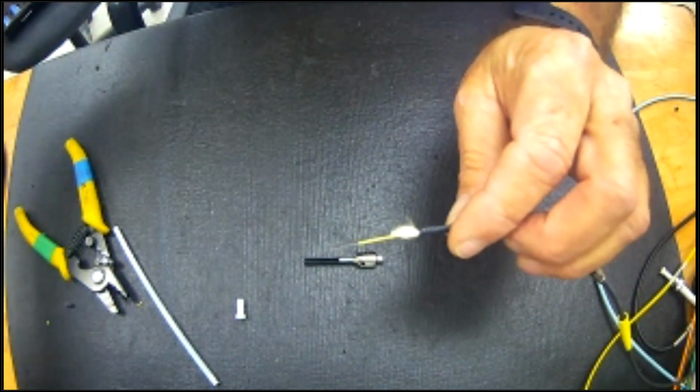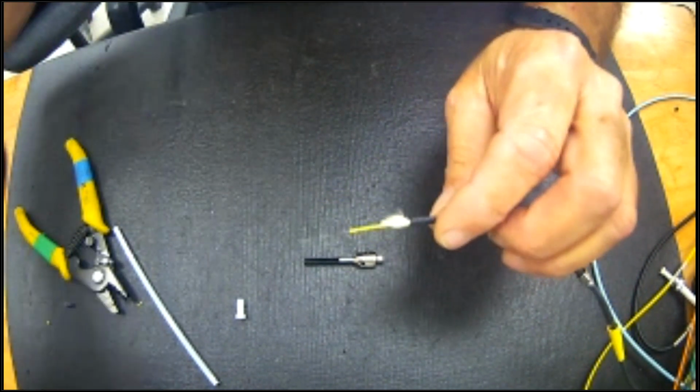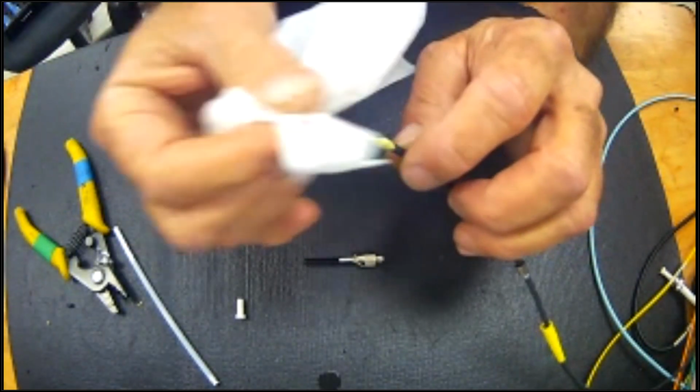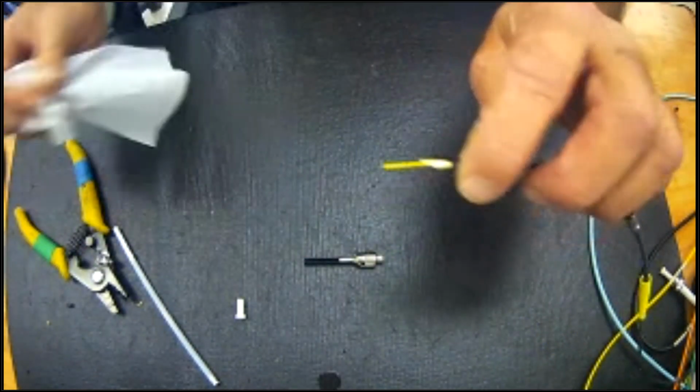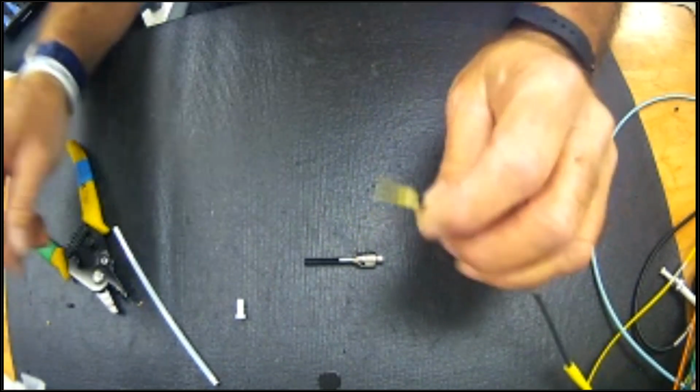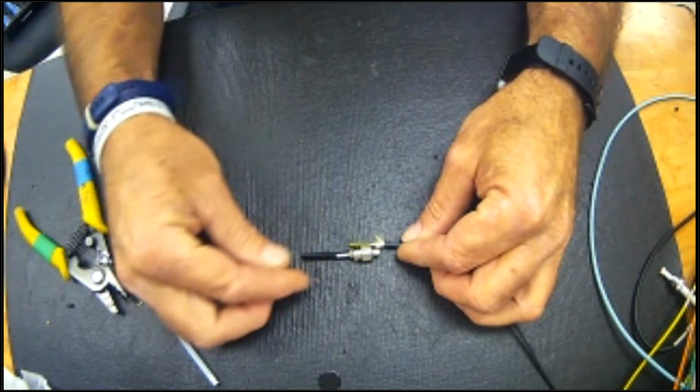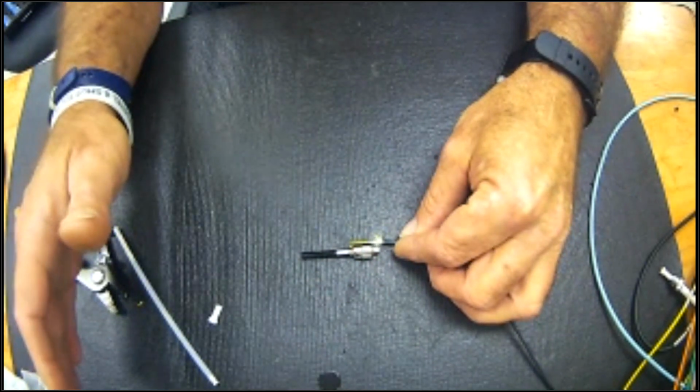Now I'm going to use a little bit of alcohol, and it is literally just alcohol, and a chem wipe, which is nothing more than a lint-free wipe, and remove the residue from the core of the connector. So basically I've got a 3-stage strip that aligns with the connector body. It's strictly an eyeball technique.